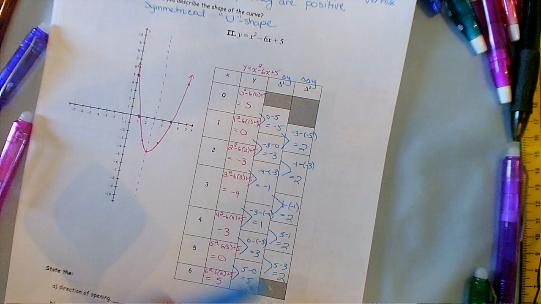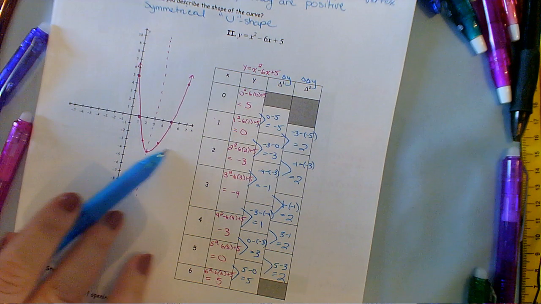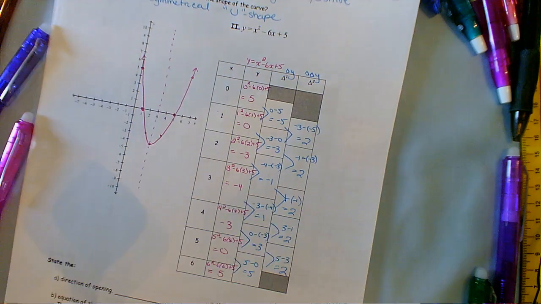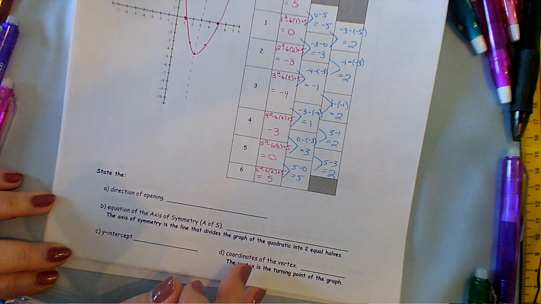Now, notice again, positive. This one opens up. Okay, so that we kind of knew. These were going to work out to be positive. So the direction of opening, we can now answer these a little bit quicker. The direction of opening down here at the bottom is upwards, or up.